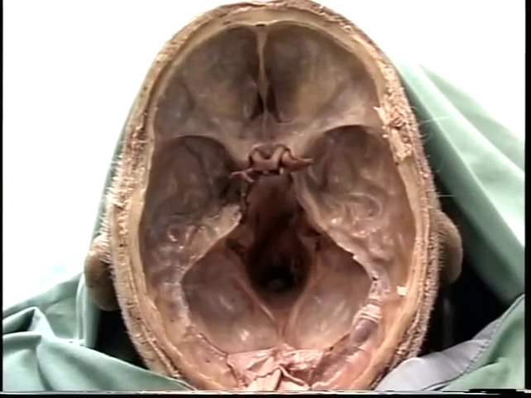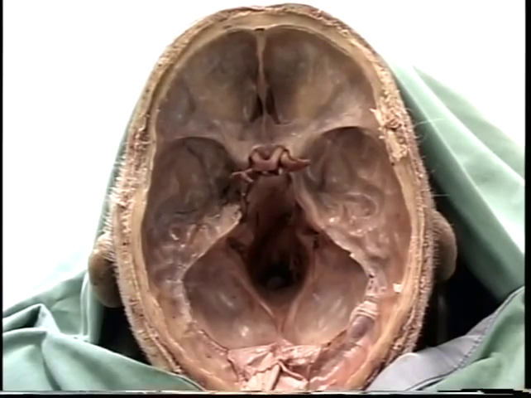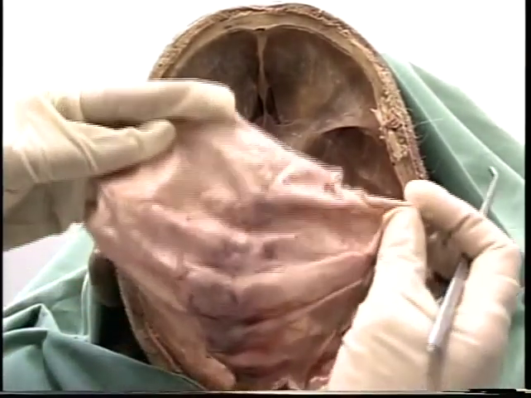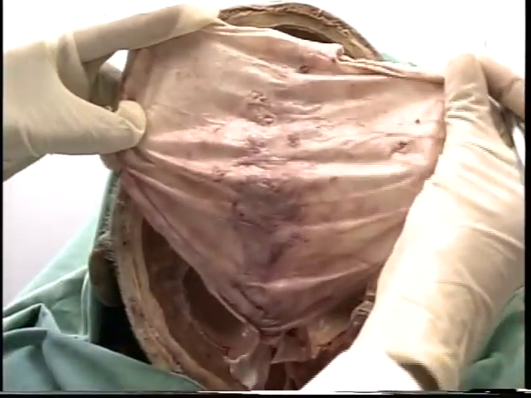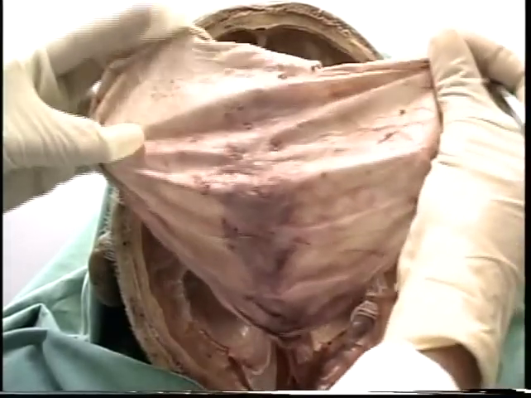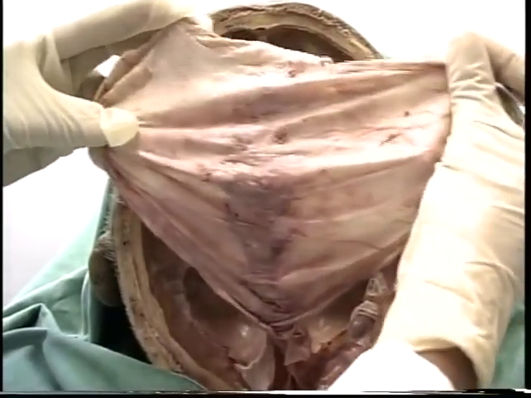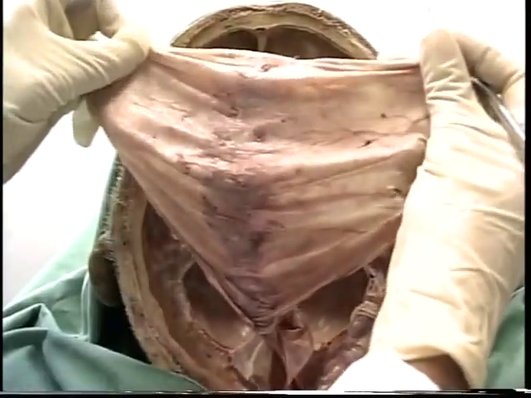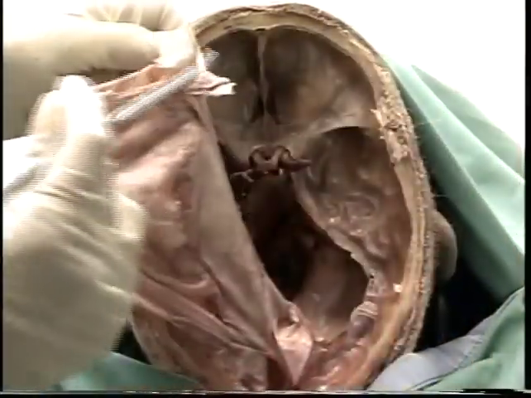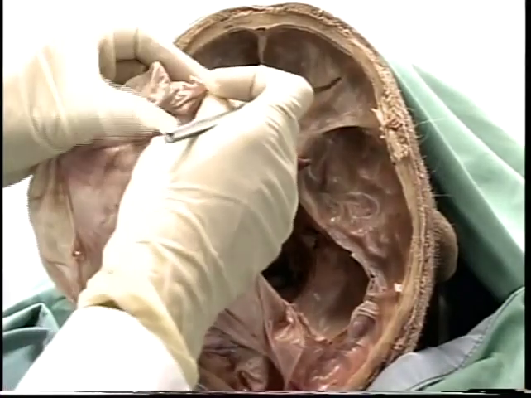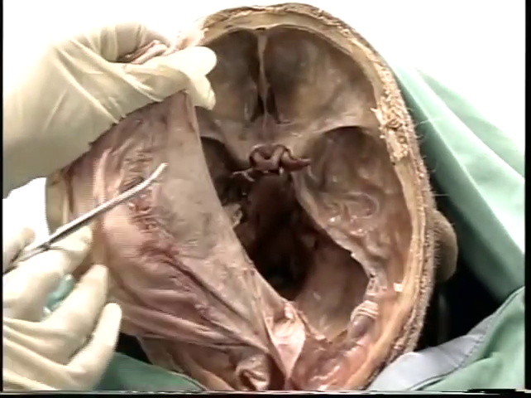On this prosection, I am going to demonstrate the folds of the dura, the venous dural sinuses, and all the cranial nerves. Let me hold this fold of the dura. Now what we are seeing here is the right and the left side of the fold, which covers the two hemispheres of the brain. And if I turn this, I see a sickle-shaped region of the dura.